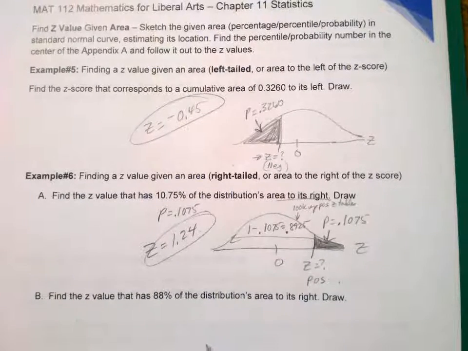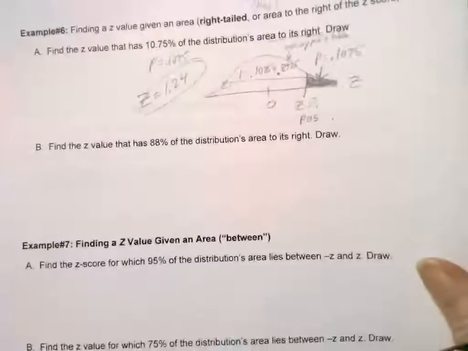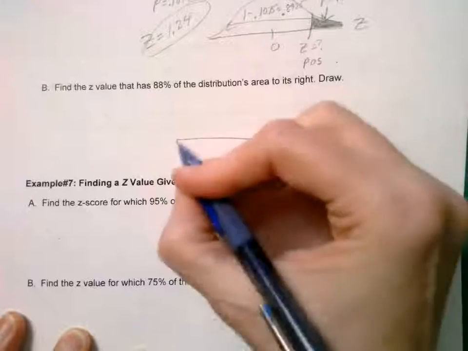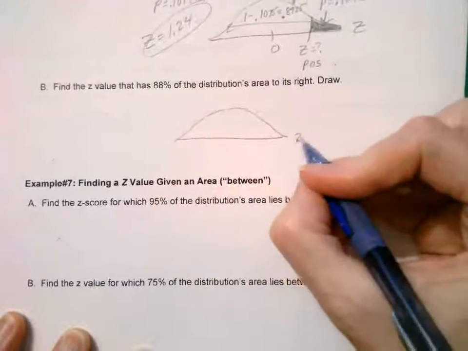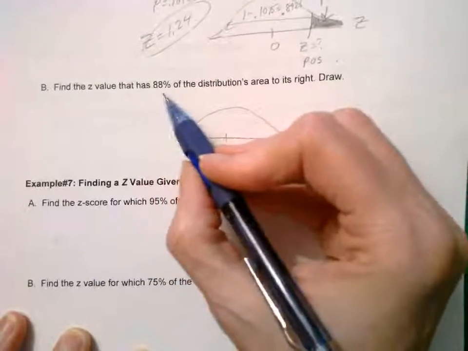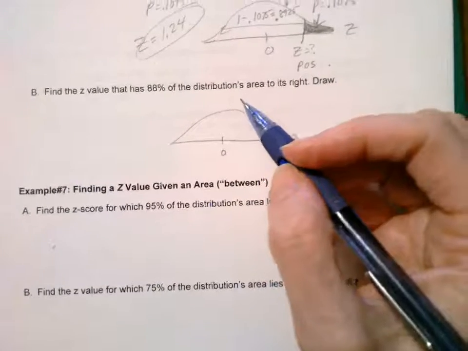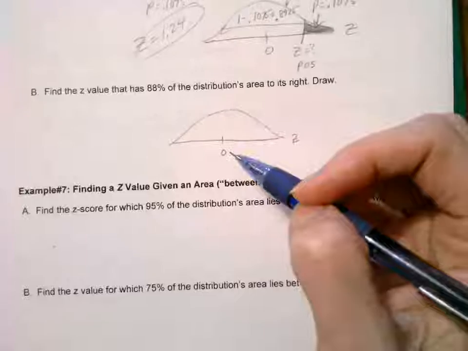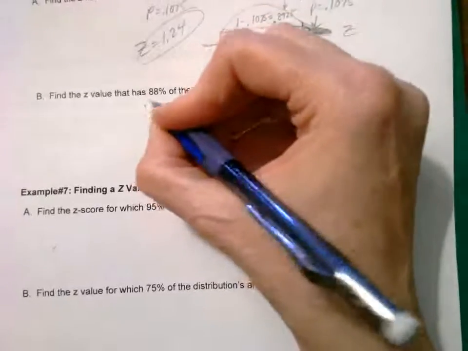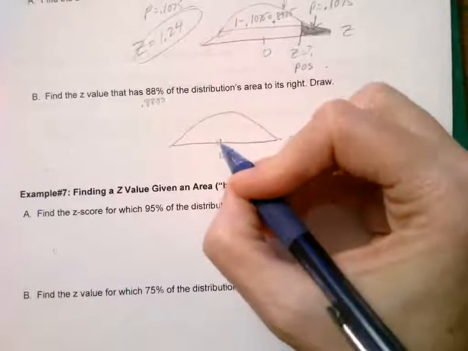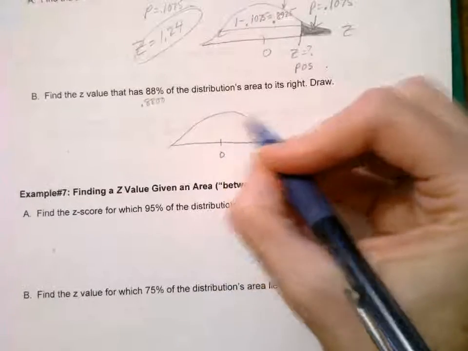Let's see this one here. Find it, 88% to the right. 0.8800. And if it's to the right, this is only 0.5 from here over.